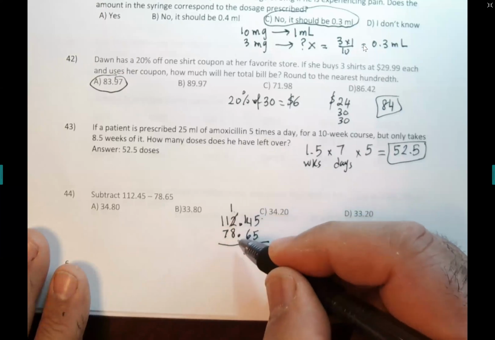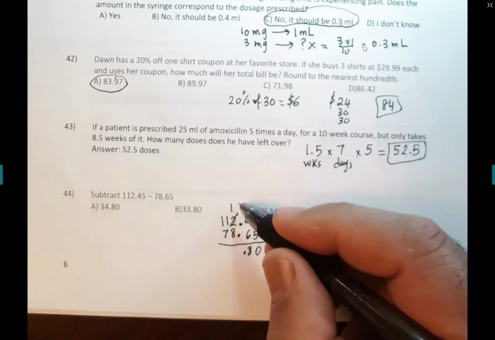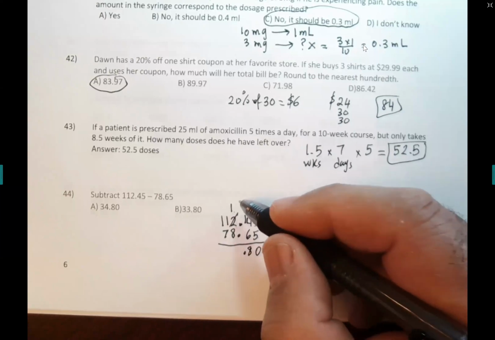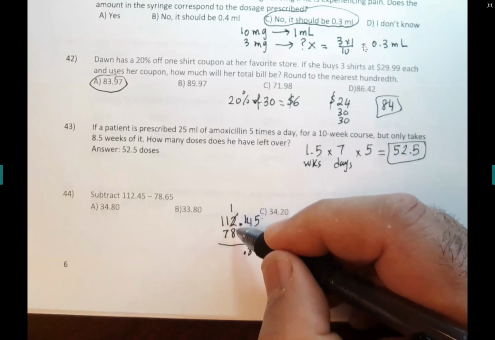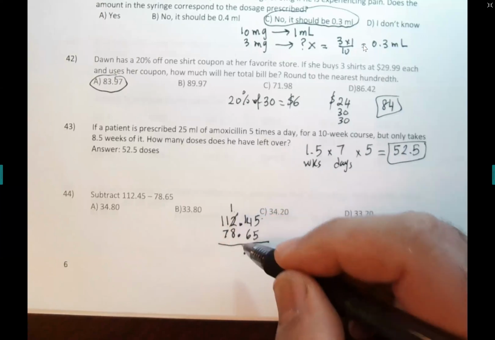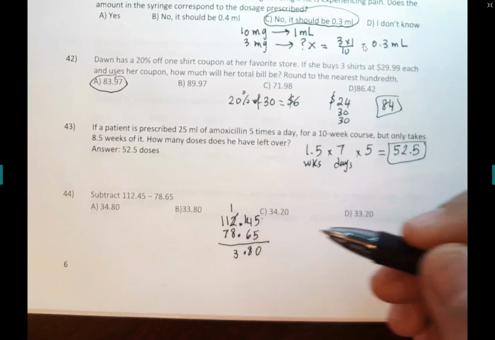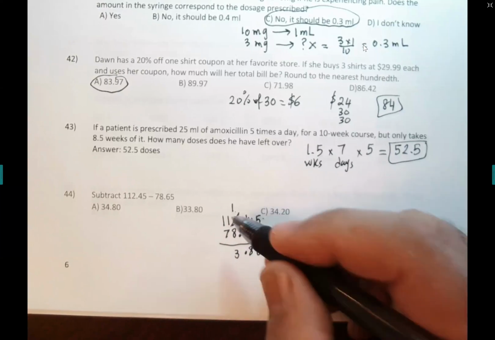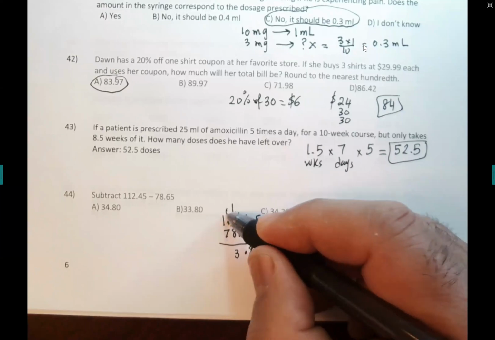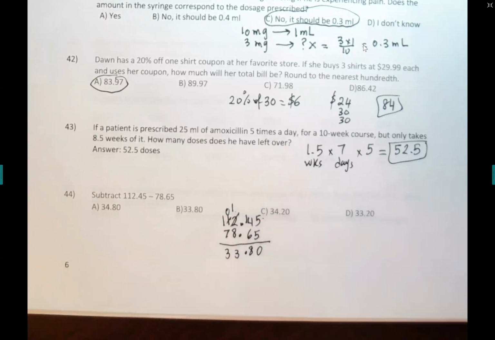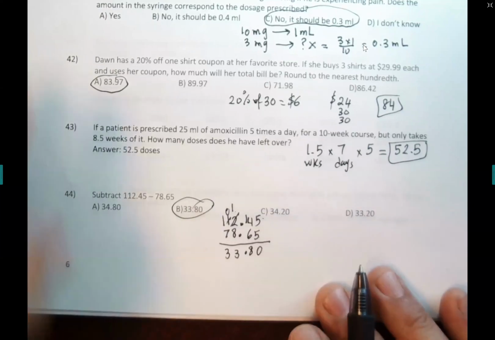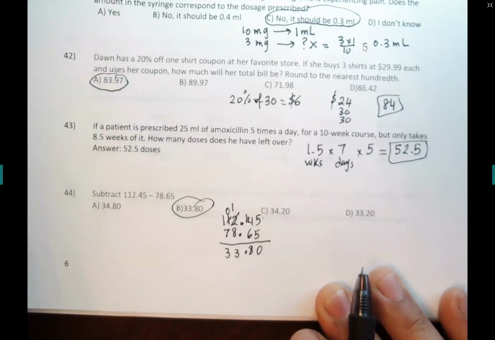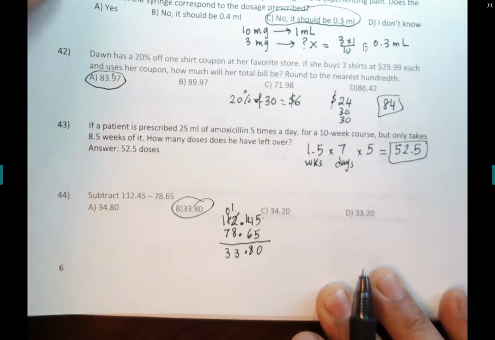Now 1 minus 8 doesn't work, so we need to borrow 1. So 11. 11 minus 8 is 3. And that 10 will become a 0 right here. And 10 minus 7 is 3. So 33.80. All right, and that's right here. Next question. There are over 60 questions, I believe, in this handout.